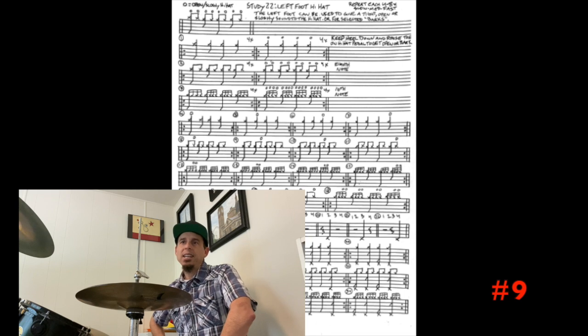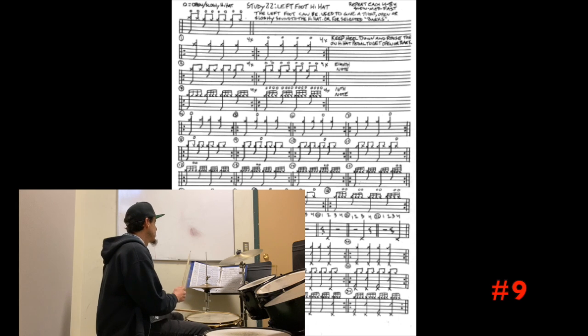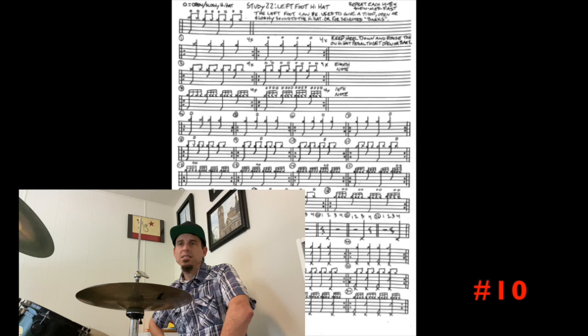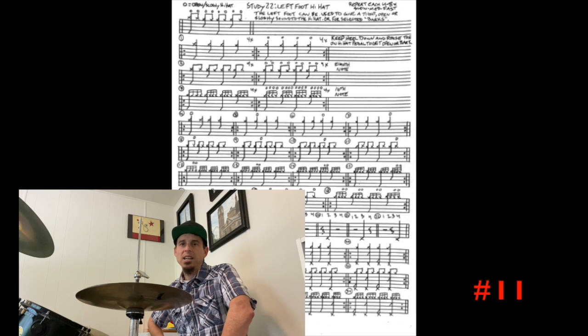For number 9, now we're going to have a sloshy hi-hat only on the and of 2. Number 10, sloshy hi-hat only on the and of 3. Number 11, sloshy hi-hat only on the and of 4.